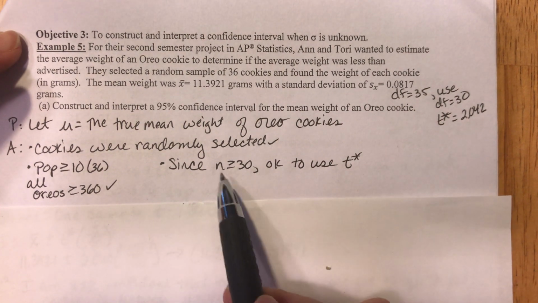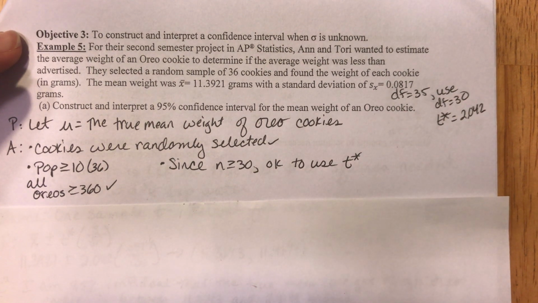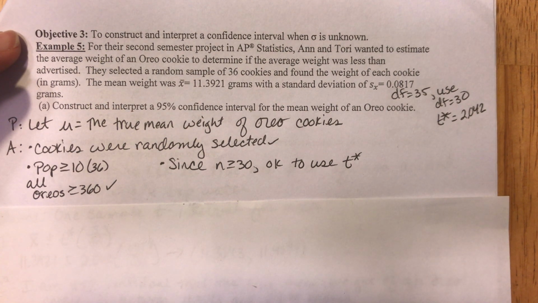But even though this passes, you have to write it down to signal that you know that we're okay to use it. Even though we don't need to actually check anything or do any calculations or graphing, you still need to state that you know it's okay.